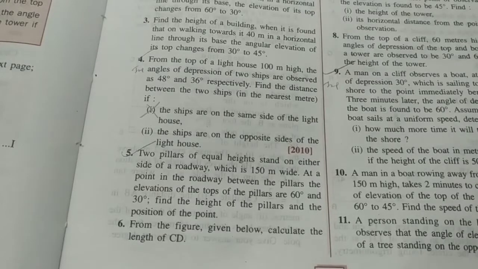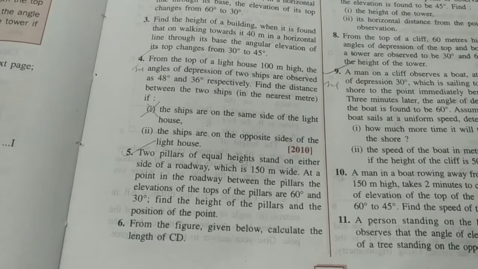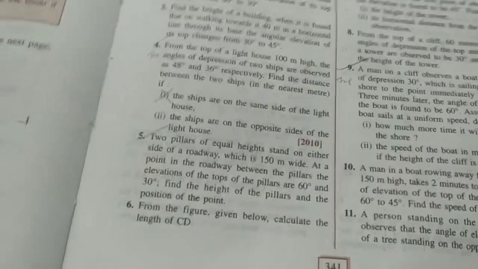In the fifth sum, there are 2 pillars of equal height. They stand on either side of a roadway, which is 150 meters wide. At some point in the road, the angles of elevation are 60 and 30 respectively. Okay, the diagram seems to be like this.